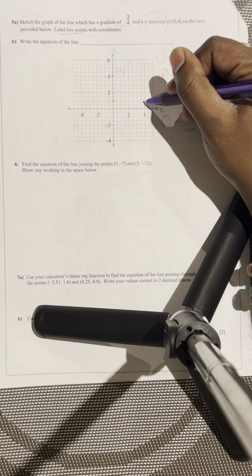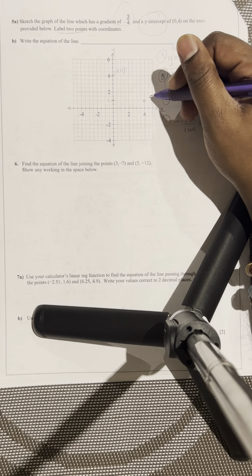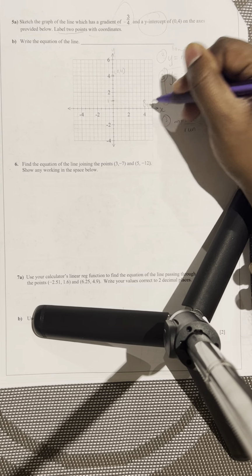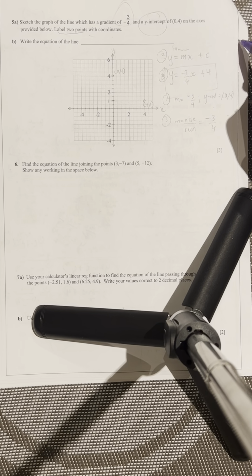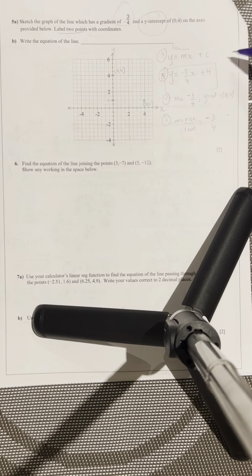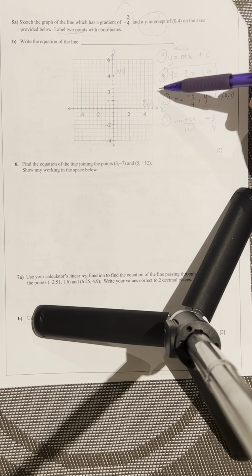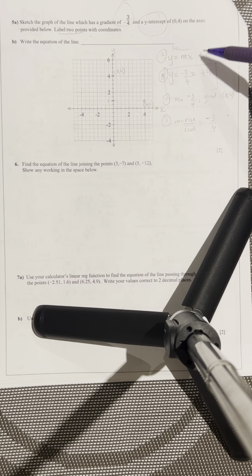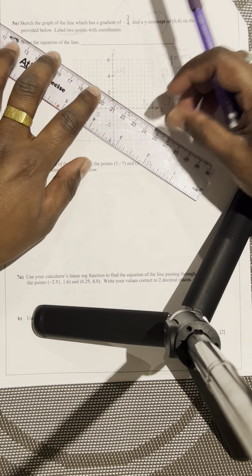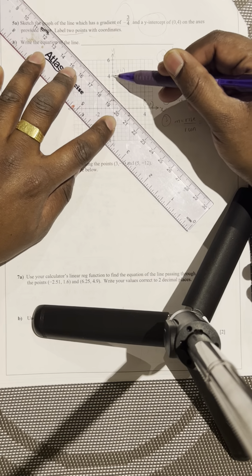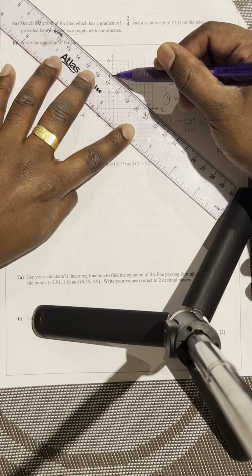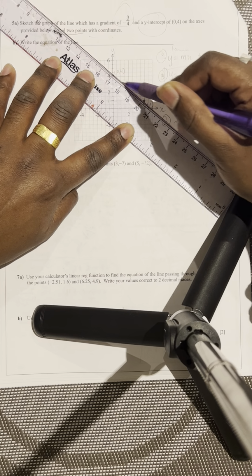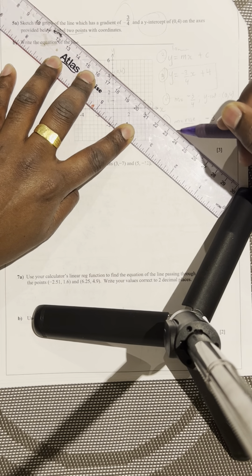So now you have 2 particular coordinates. This is going to be 4, 1. Because in a gradient, you need 2 coordinates. That's the gradient: you're falling by 3 and then you're running. Next thing is actually sketching it. So now you have to connect these 2 points. It has to be exact. If it's not exact, you will lose marks. So join these 2 points together as so.